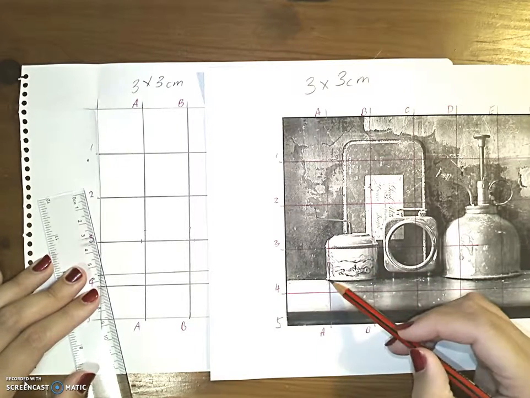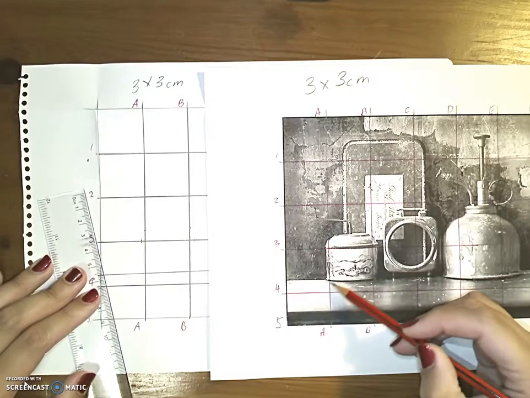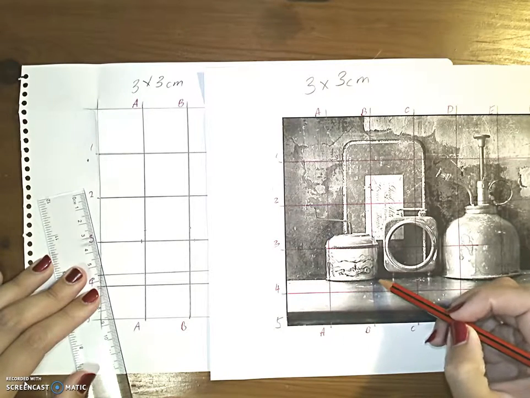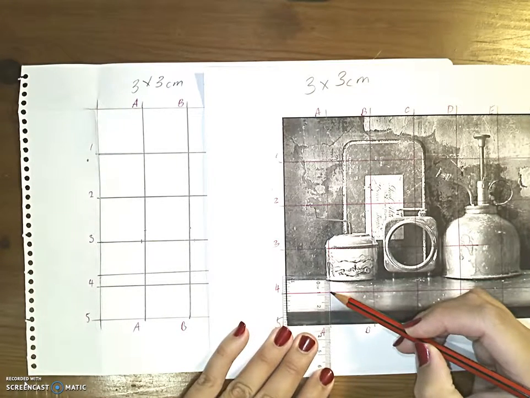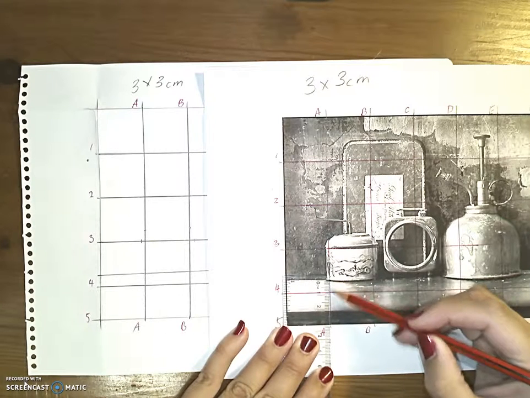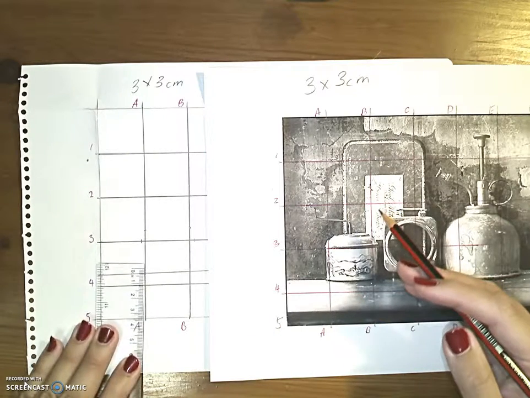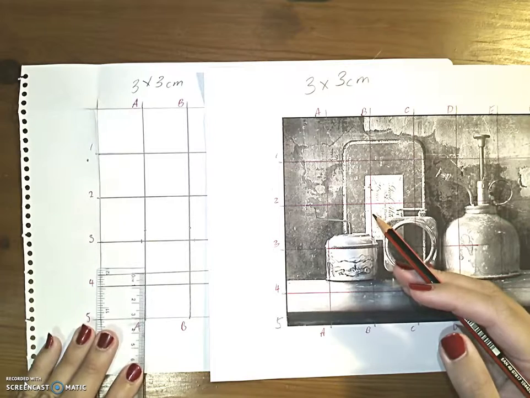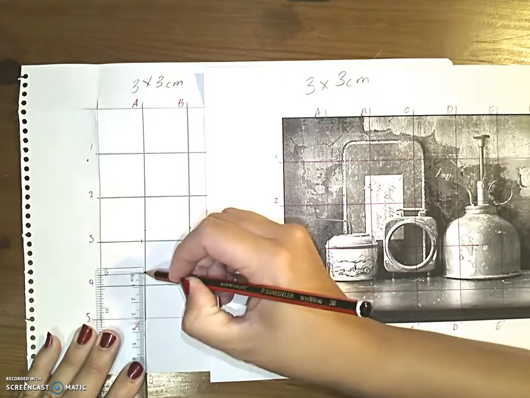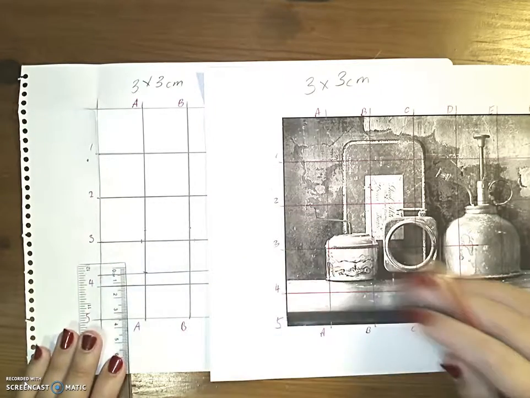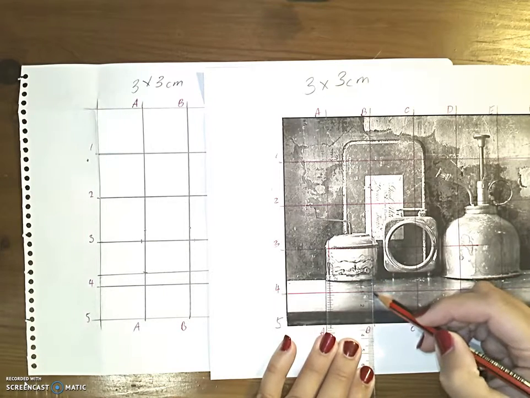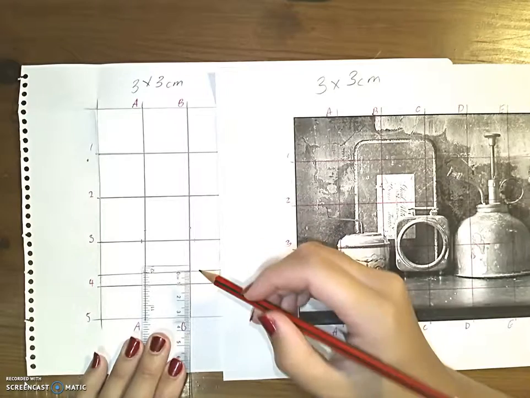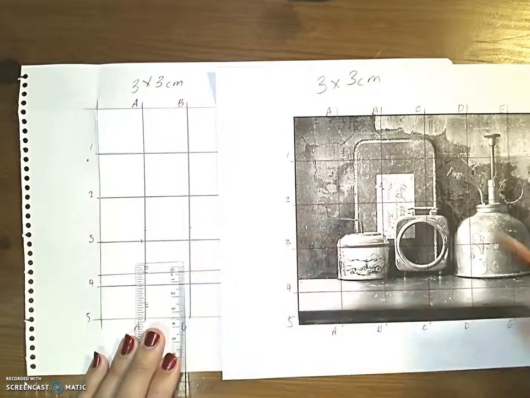Okay, now I want to measure these points here. So this one here and this one here where the object hits the line. So I'm going to measure from 4 up. So that object hits A line at about 8.5 millimeters. So it's about there. And then here on the B line, it hits at about 9 millimeters. Okay.